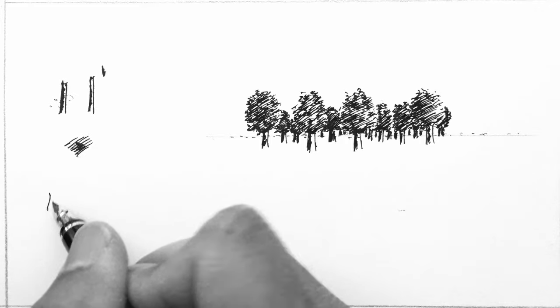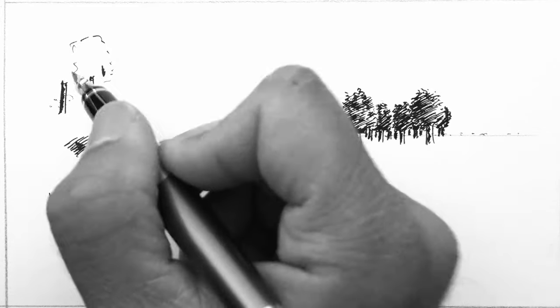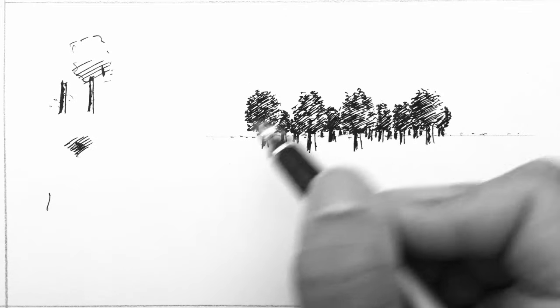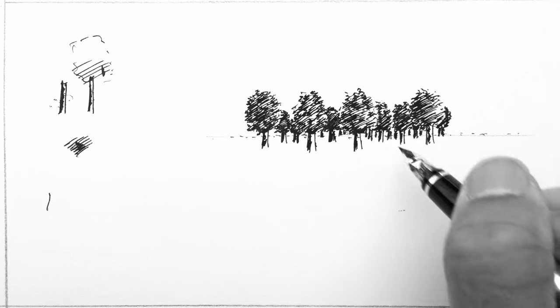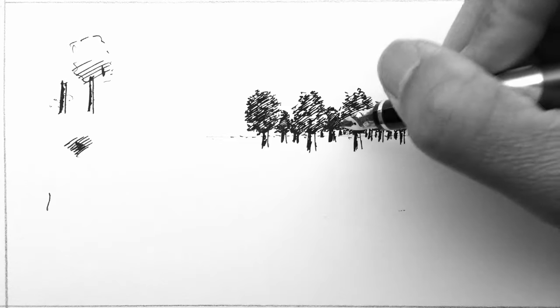You just need to draw the outline of a trunk, and draw a bit of outline of the foliage, and then use these parallel lines that we have seen in a lot of demonstrations to draw the foliage, and then draw the layers of trees, hiding some behind each other, and then draw a little bit of trunks at the bottom just to give it a nice feel of a dense wooded area.